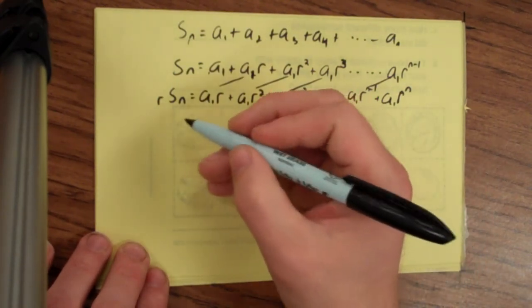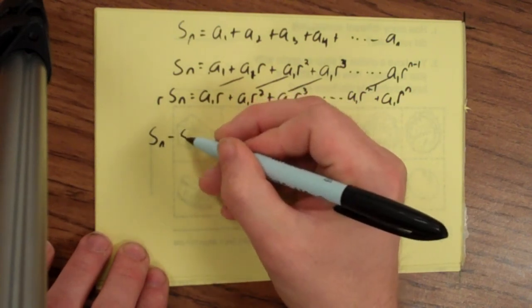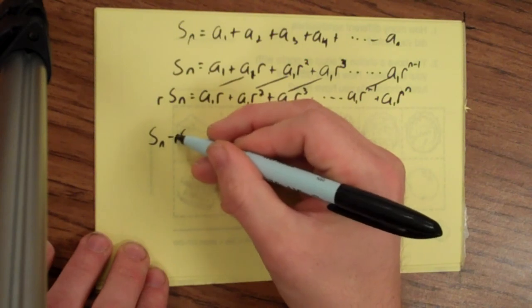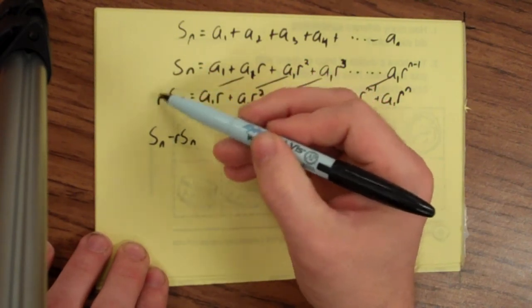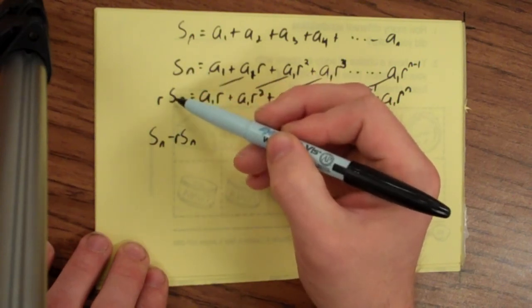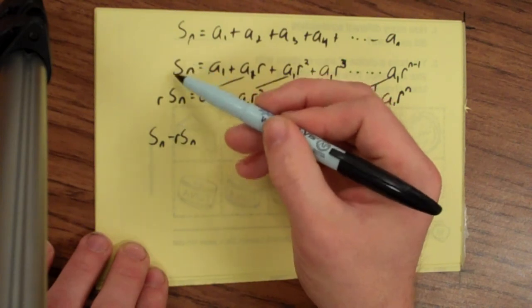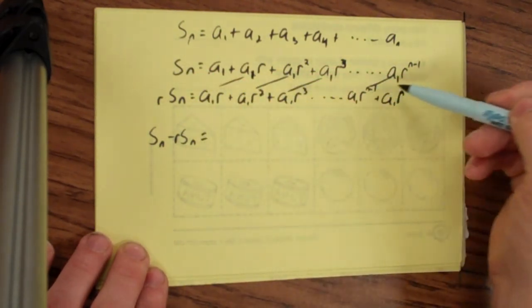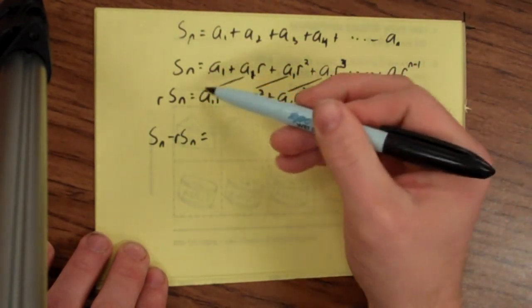So the next little part of the trick is I'm going to take s sub n and subtract s sub n times r. Let's put the r right there. I'm taking this and subtracting this, minus this. If I subtract r times s sub n from s sub n, then on the other side of the equation I can take this big long expression and subtract this big long expression here.